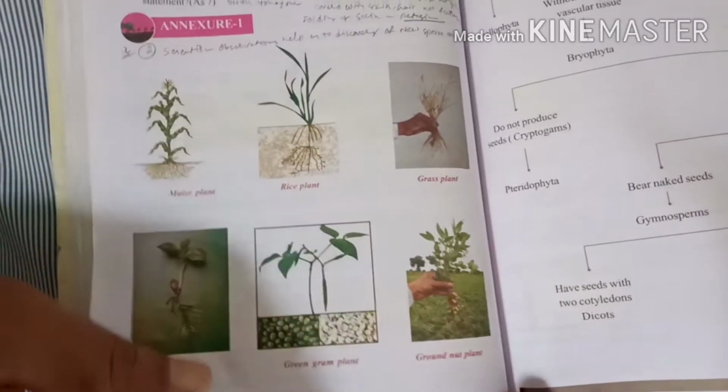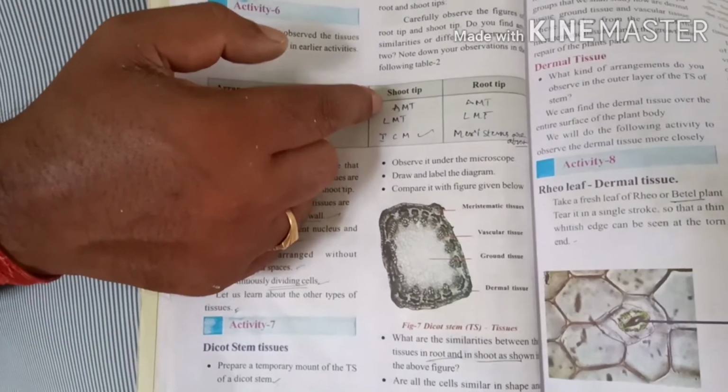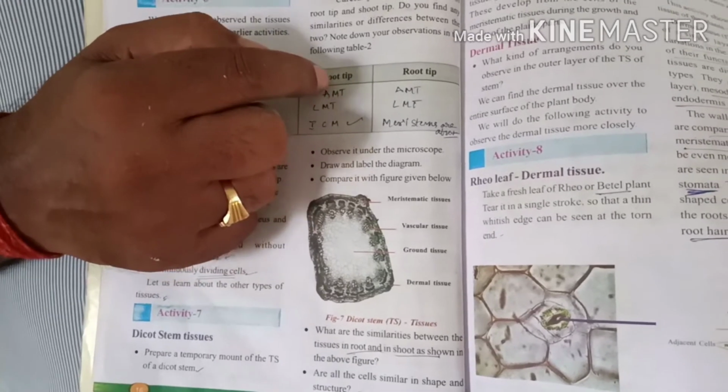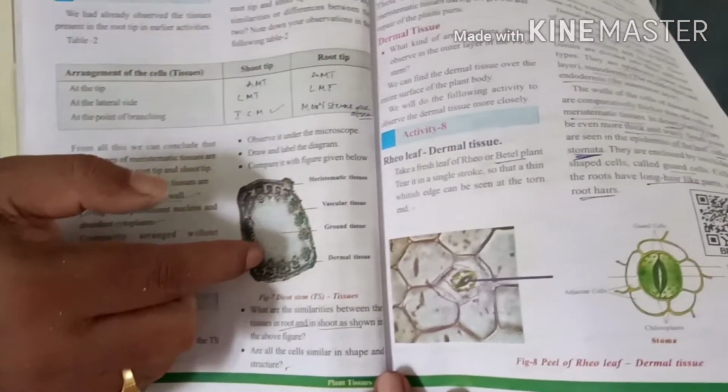Intercalary meristem is absent in the root tips. So coming to this part, these are the characteristic features of the meristem. These are the differences between the apical meristematic tissue, lateral meristematic tissue and intercalary meristematic tissue in both shoot tips and root tips.